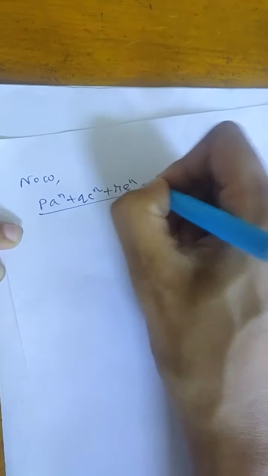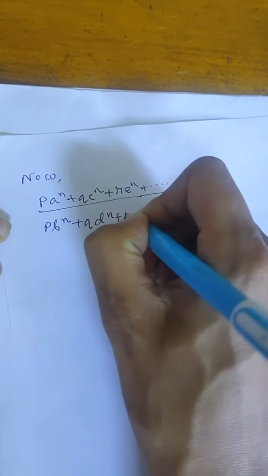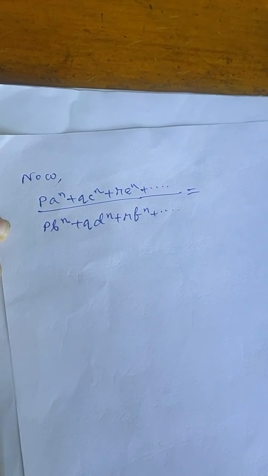Now p a to the power n plus q c to the power n plus r e to the power n, divided by p b to the power n plus q d to the power n plus r f to the power n. Let's put the values.